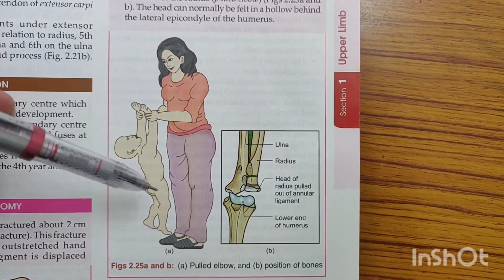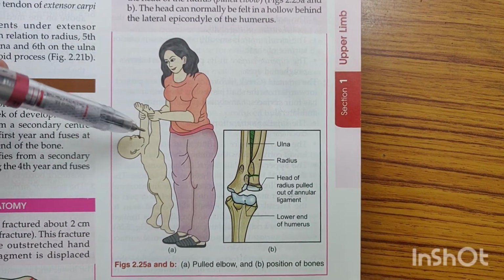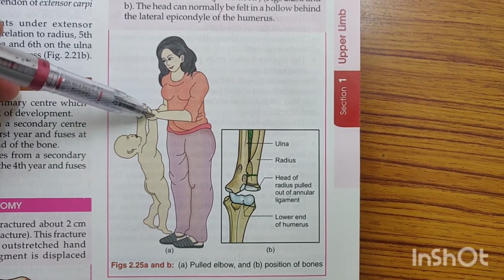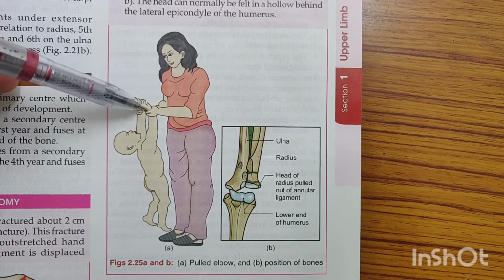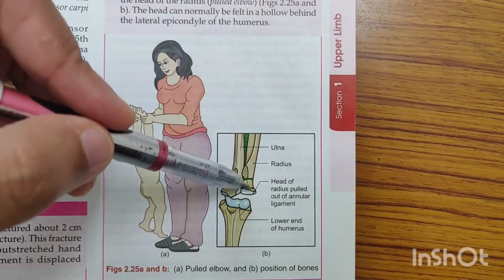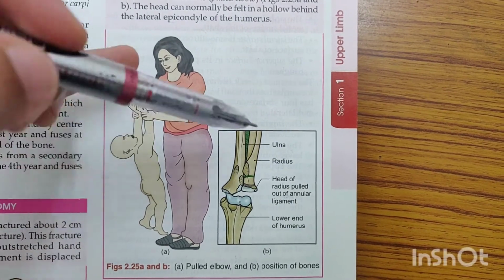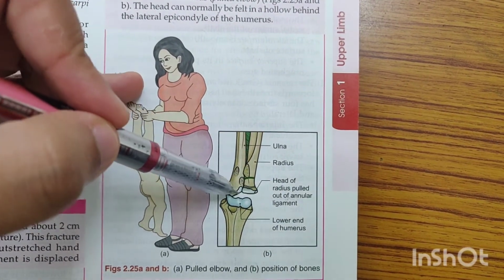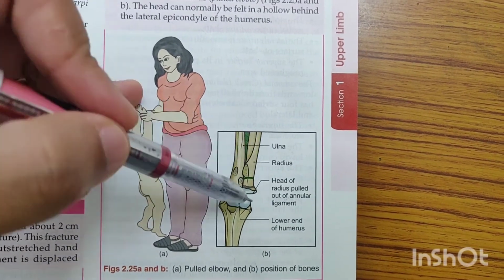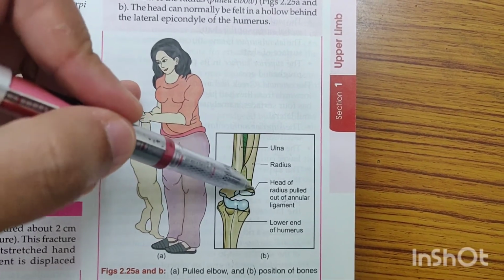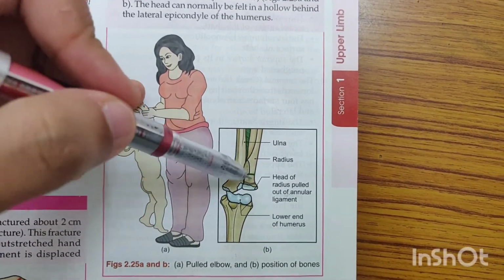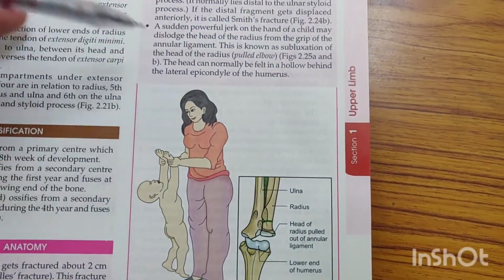Okay, next one is the subluxation of the head of the radius or pulled elbow, and in this what happens is whenever there is a sudden jerk upwards, there is a dislocation of the head of the radius from the annular ligament. The annular ligament normally is present around the head of the radius, but when given a pressure upwards, there is dislocation of the head of the radius from the annular ligament, and this is called as pulled elbow or subluxation of the head of the radius. Okay?